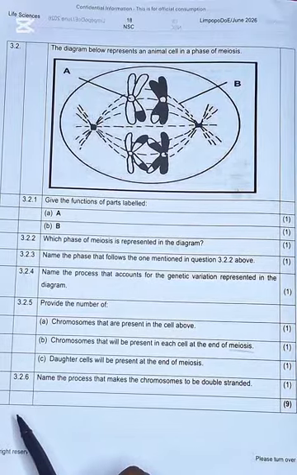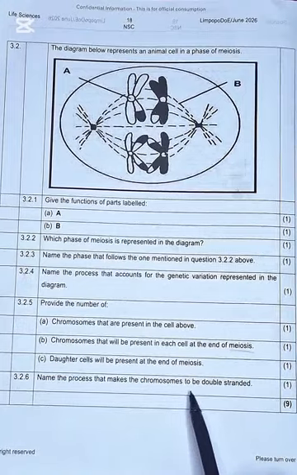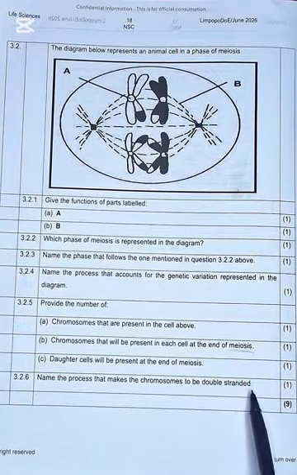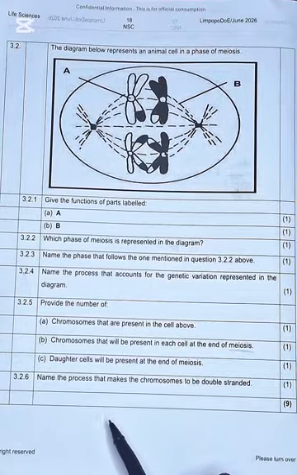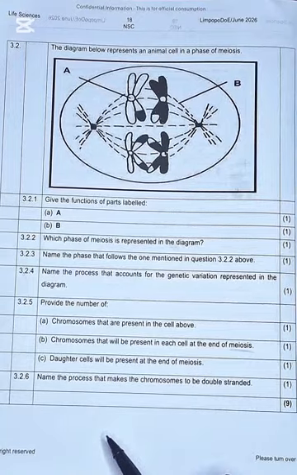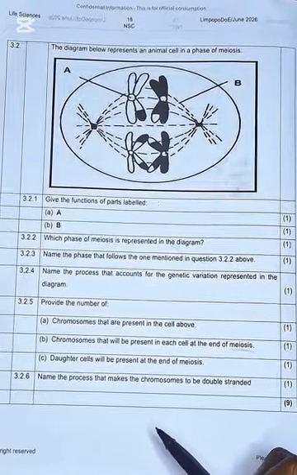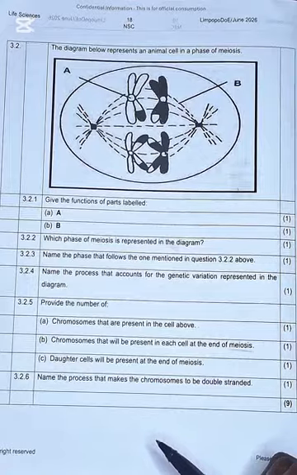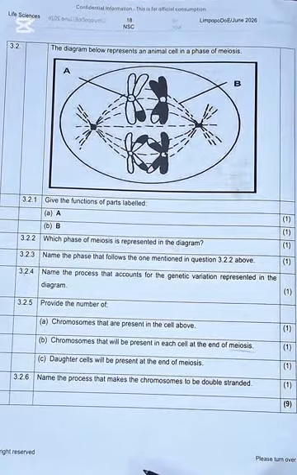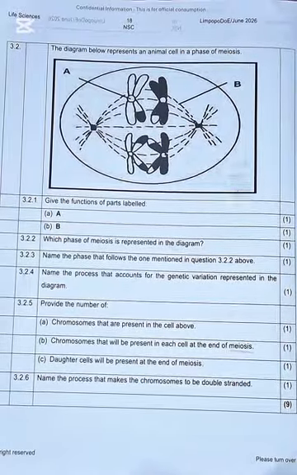Now, the last question says, name the process that makes the chromosomes to be double-stranded. Now, the process which makes the chromosomes to be double-stranded is known as DNA replication. So, when the DNA makes an exact copy of itself, it means that also our chromosomes are going to make an identical copy of themselves.